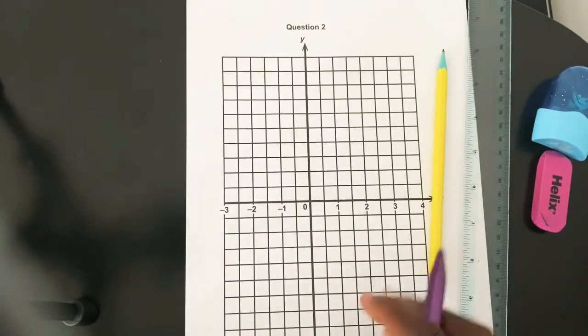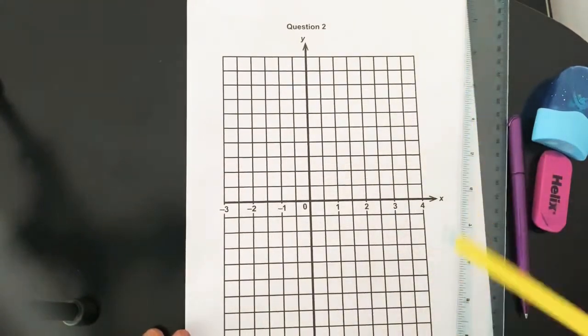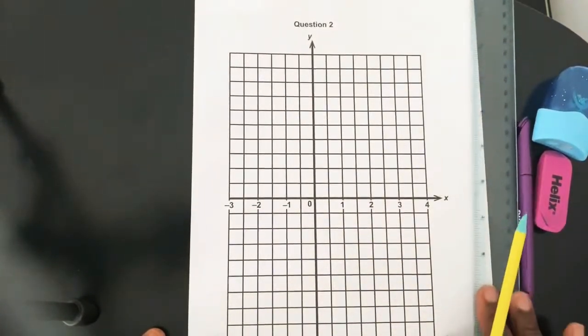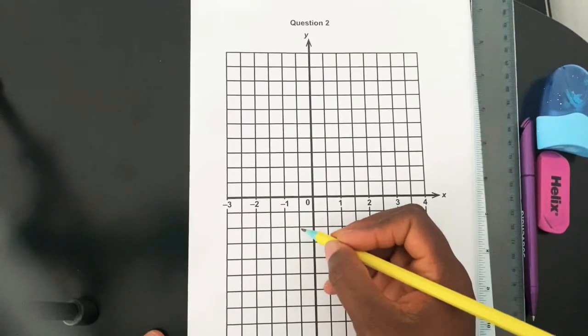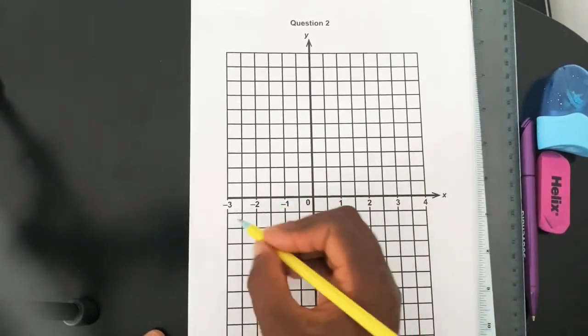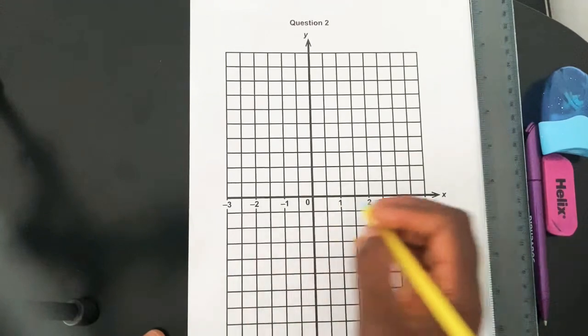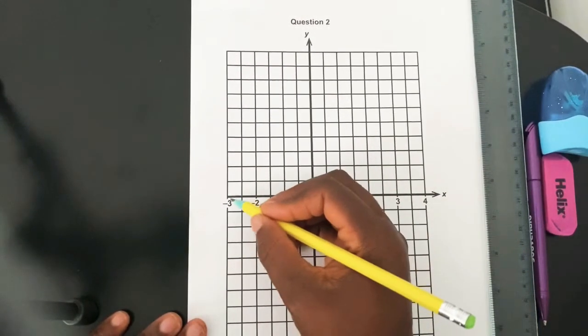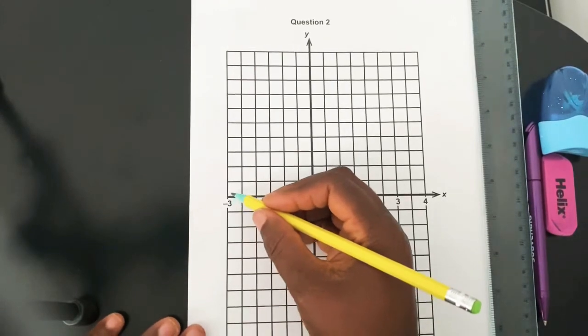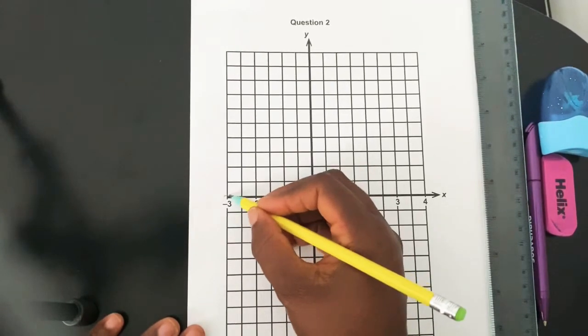Okay, so the x and y axes have been done for us. We just need to put the numbers in now for the y axis. The x axis has been done for us to scale. We need to do the y axis. So when x is equal to minus 3, y is equal to 0. So that's going to be 1 point.